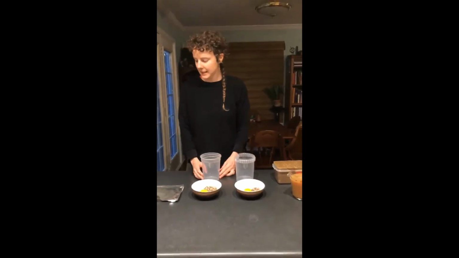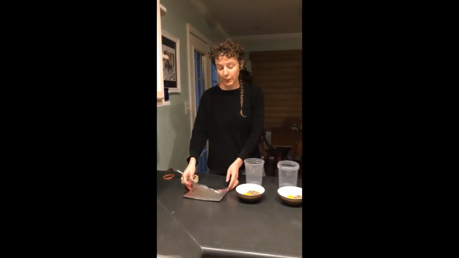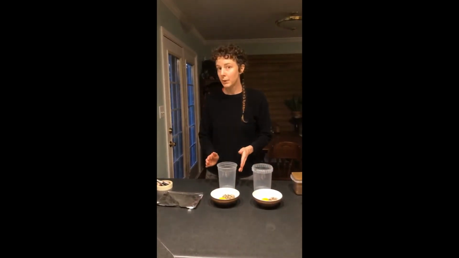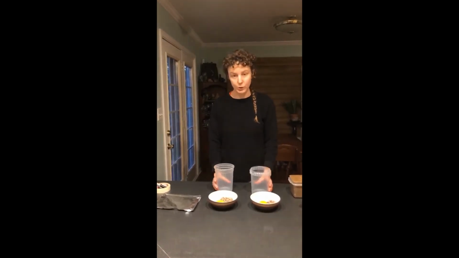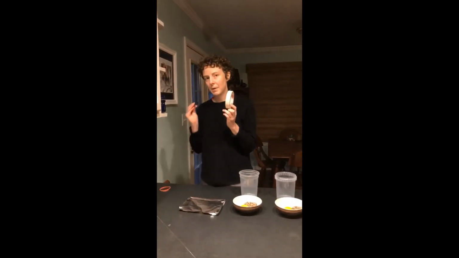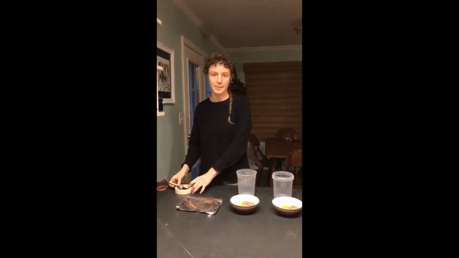And then the last things that you'll need are tinfoil, because we're going to set up an experiment where we cover one of our Winogradsky columns totally with tinfoil. You don't have to do an experiment where you have two different columns, like a control and an experimental. You can just make one column if you want to just observe. And also we have some tape and marking pens so we can label our experiments.